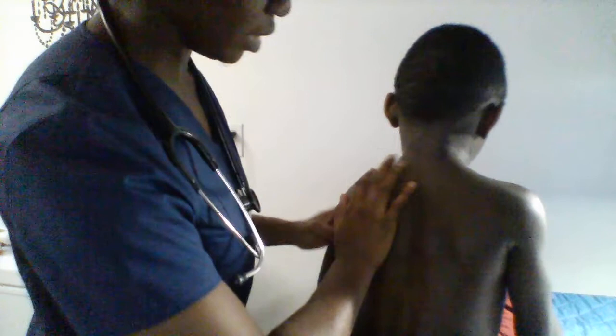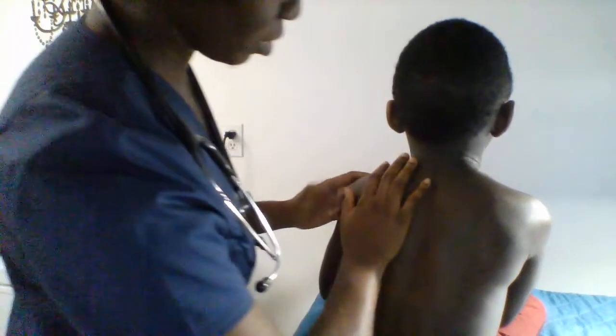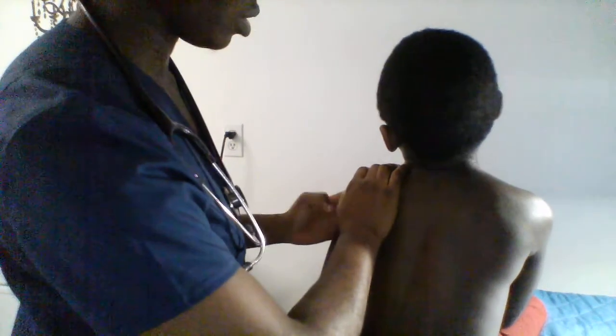After that, I want to palpate for the tactile fremitus. I will have my patient sit very well, and then I'll put my palm right on the back, turning it up to make my thumb face the shoulder, and then I'll palpate on both sides by having my patient say 99. So, can you say 99?